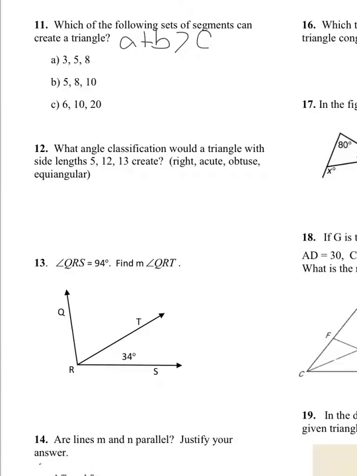So look at part A. 3 plus 5 is 8. Is that bigger than 8? No, they're equal. All right, but it can't be equal. It has to be larger. So that's not a triangle.